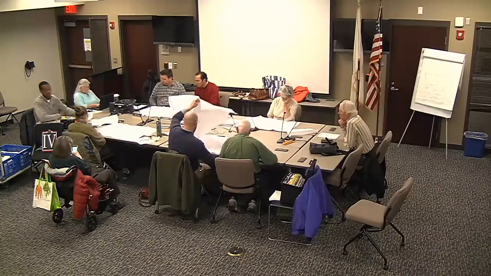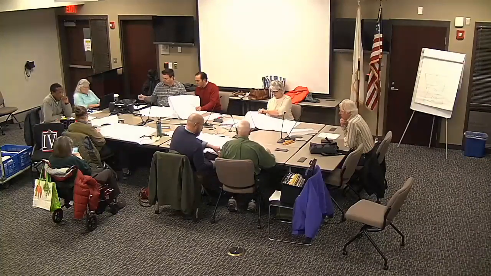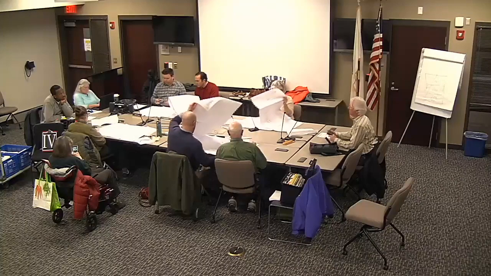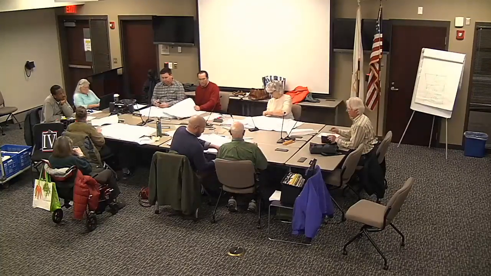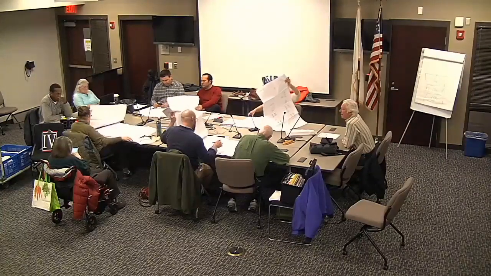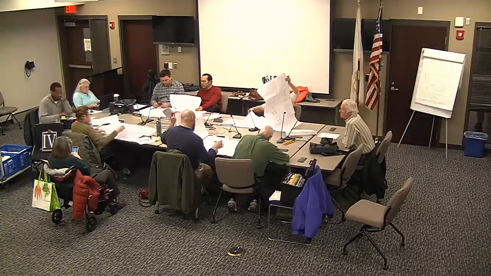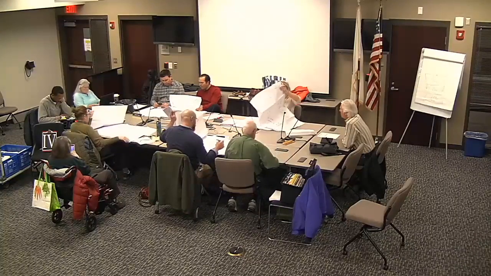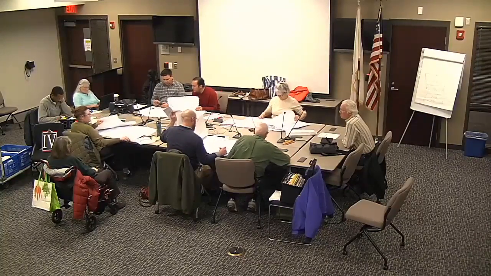Chip, I appreciate the changes with respect to the dormers on the first to the last page. On the southeast elevation, I think there's an improvement with respect to the massing of the dormers individually, but I think that they're just overwhelming that structure.